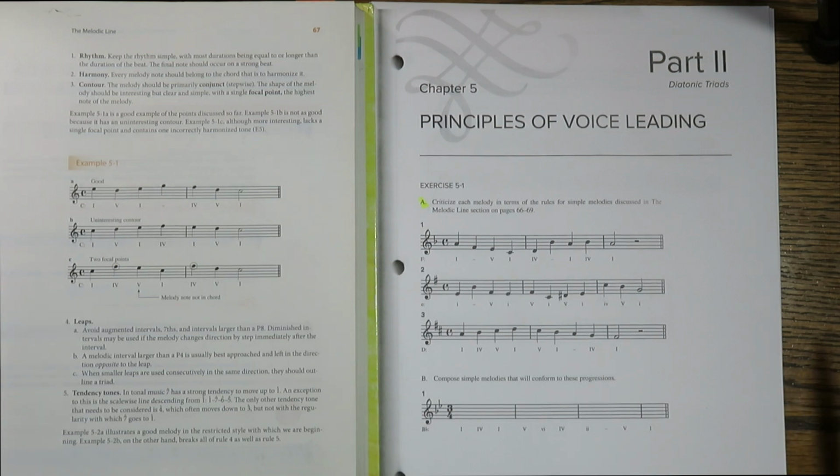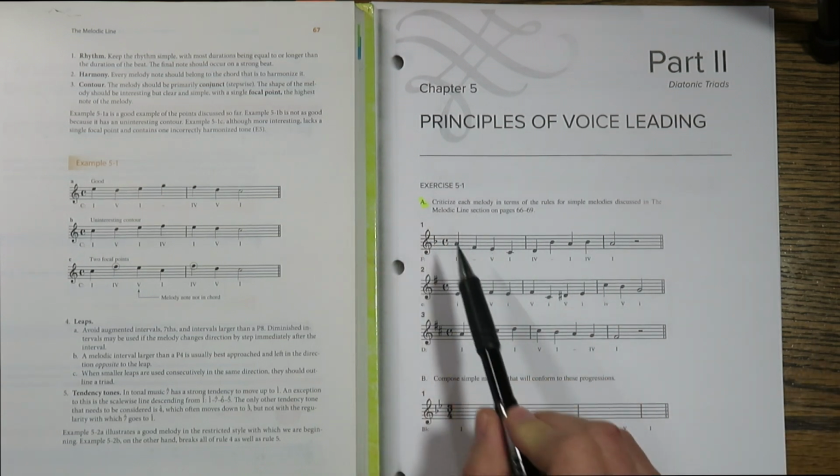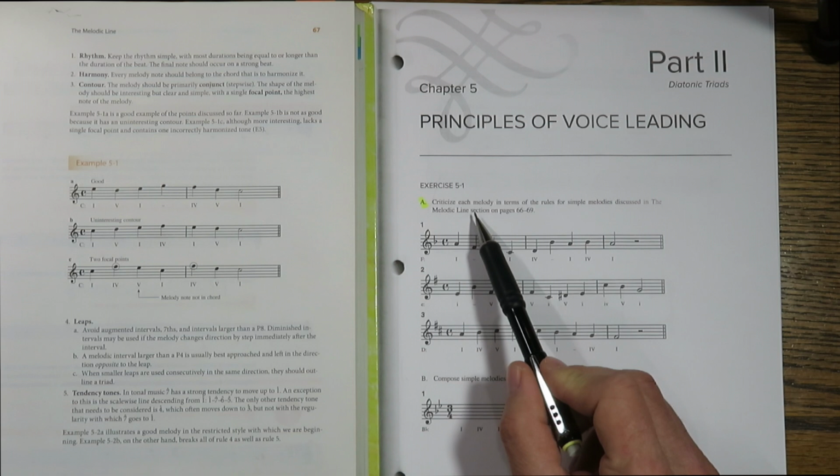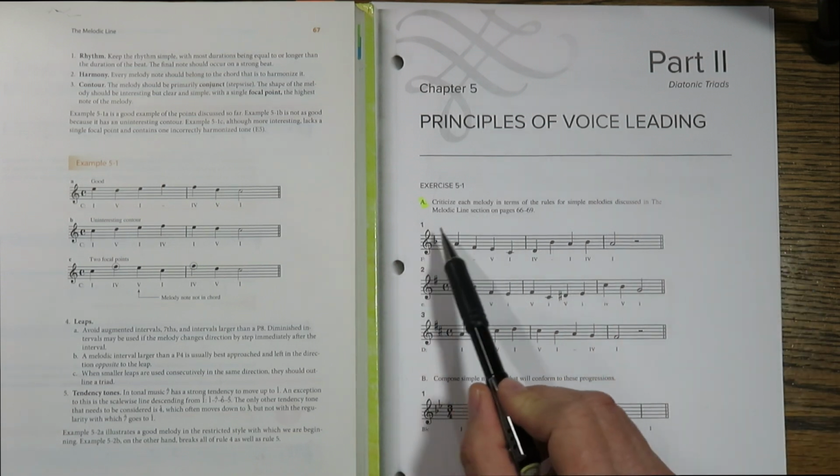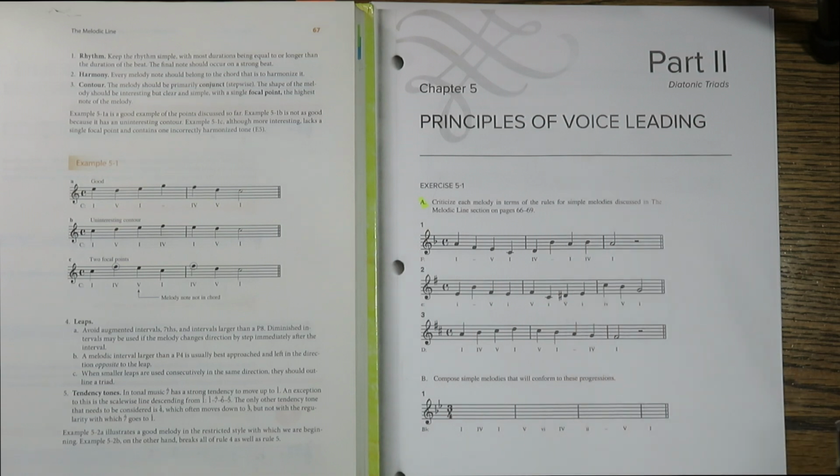Okay, so here in exercise 5-1a, we are to criticize each melody in terms of the rules for simple melodies discussed in the melodic line section on pages 66 through 69. So here on page 67, we have pretty much everything that we need to know to create a simple melody and to analyze melodies as well. So let's start from the beginning and we'll go over each one.